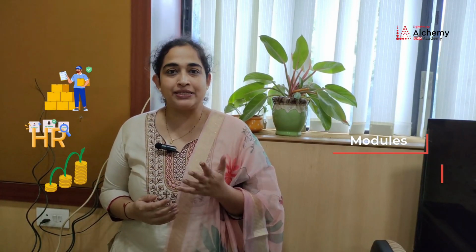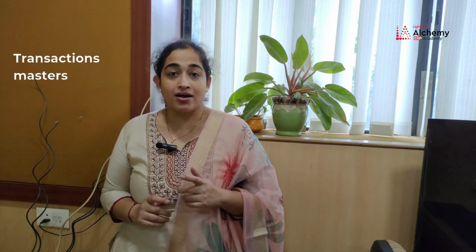We also walked through accessing different modules and understanding the menu structure, so you can easily navigate to transactions, masters, or reports. And finally, we talked about personalization: customizing your dashboard, pinning shortcuts, and setting preferences as per how you like to work. With all these basics in place, you are now all set to use the Lighthouse ERP with more confidence and clarity.